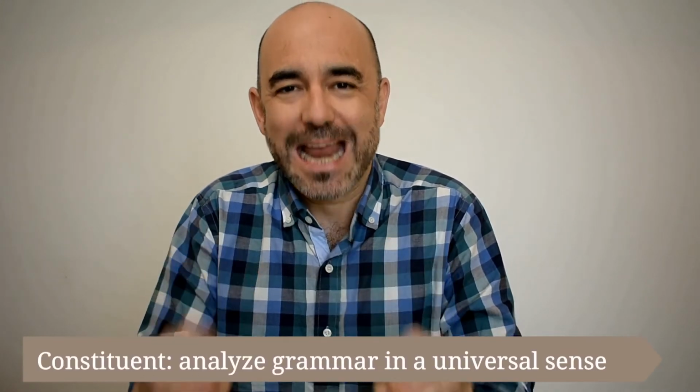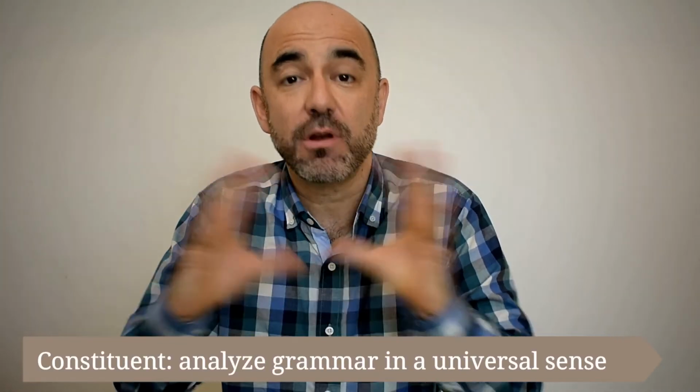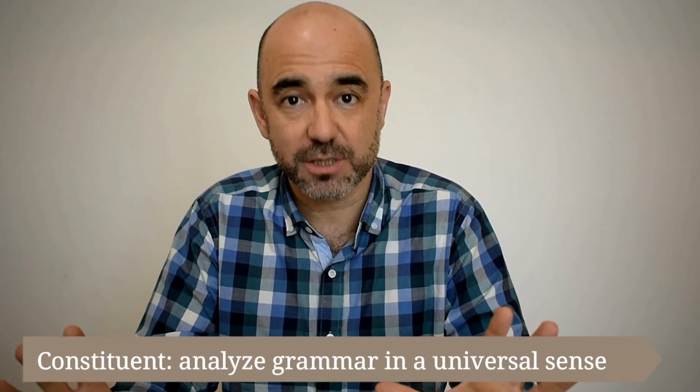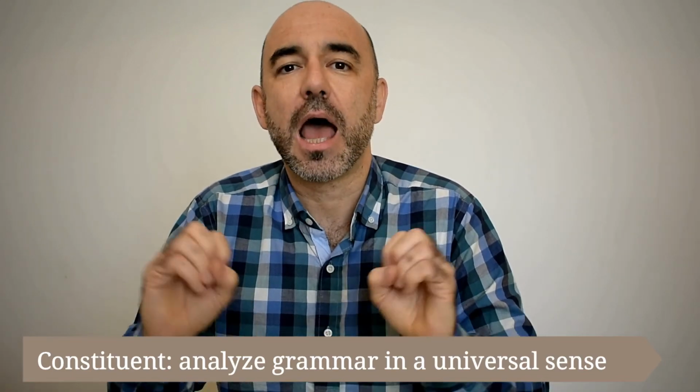Our conclusion then is that if we again resort to the notion of constituency and constituent, we can analyze both English and Spanish, different languages, and also both written and spoken versions of English and Spanish. So this is the reason why we're saying that the category constituent will enable us to analyze grammar in a universal sense, that is, grammar for all languages, English, Spanish, and many other languages, and grammar for different media, written or spoken. So the usefulness of the notion of constituency and constituent lies in the fact that it will enable us to analyze both written and spoken language on the one hand and any language on the other hand.